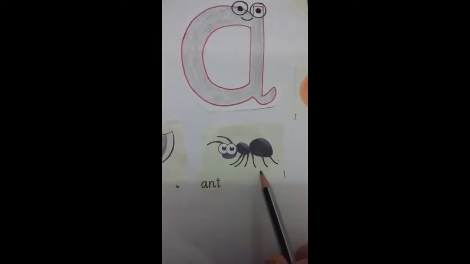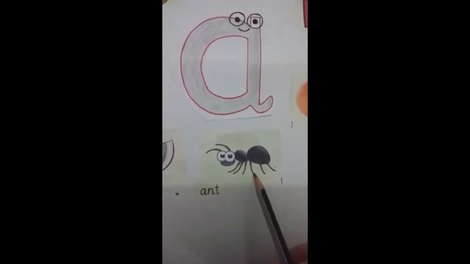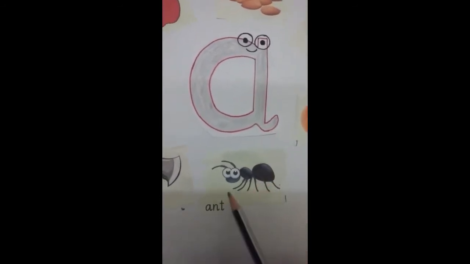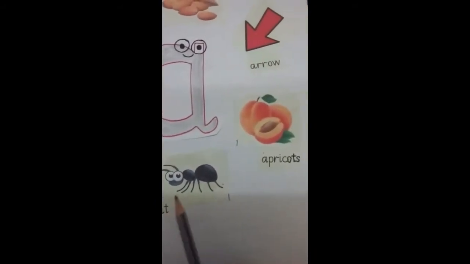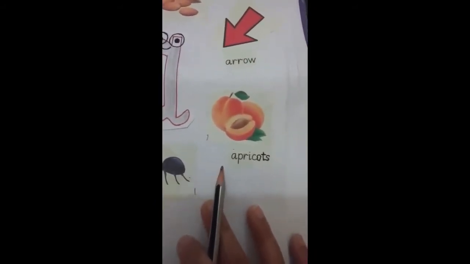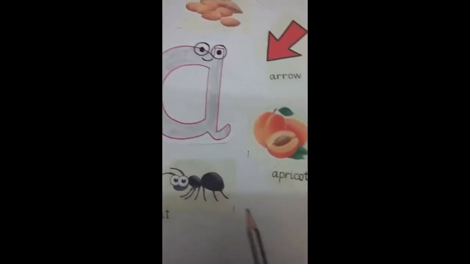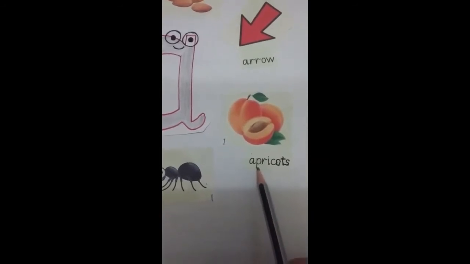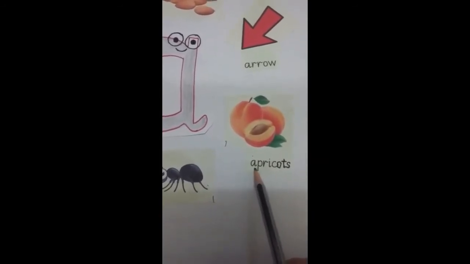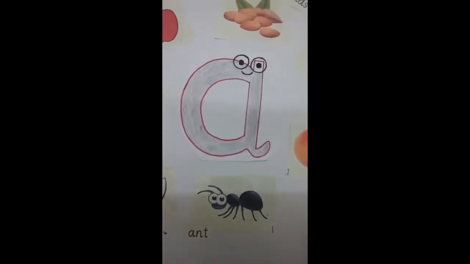This is an ant. Ant. Yes. Ant. This is an ant. Okay. Now, yes, can you tell me about this word? Yes, apricots. A, apricots. A, apricots. Okay, in this word, A is the first letter. A, apricots. Excellent, very well done.